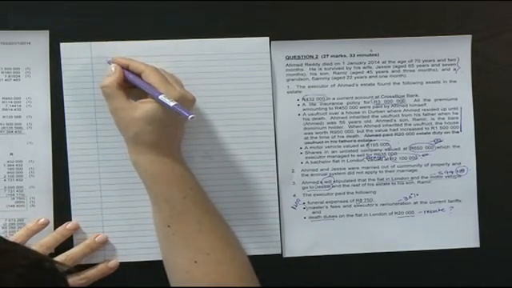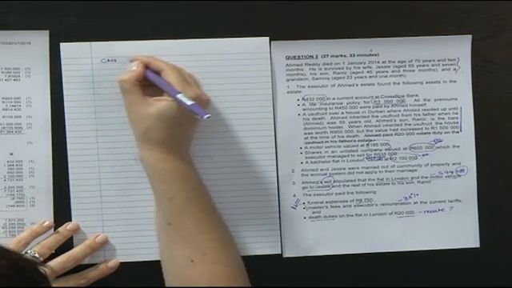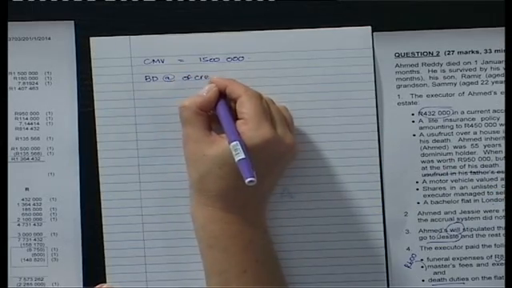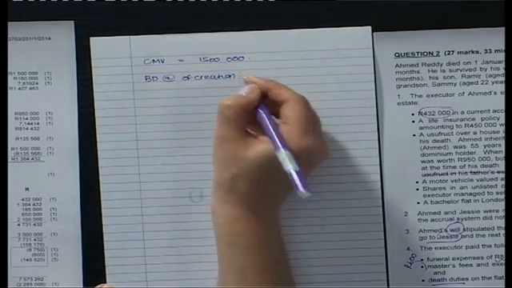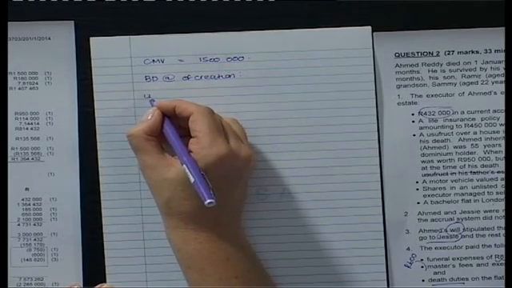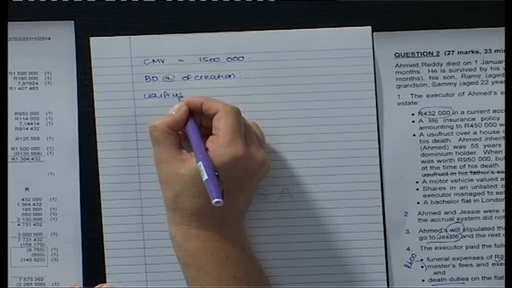So, the current market value we know is 1.5 million, right? Now we're going to calculate the bedominium at the time of creation. Okay, this is done by calculating the usufruct at the time of creation.